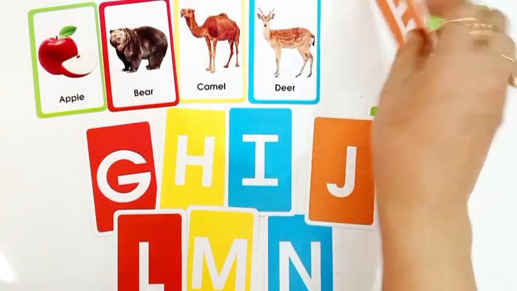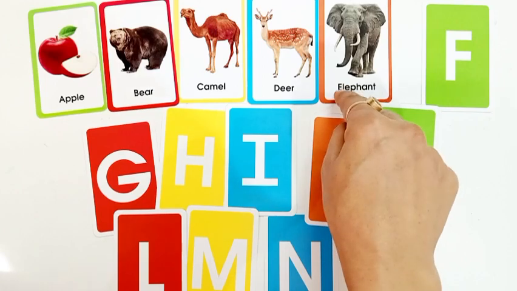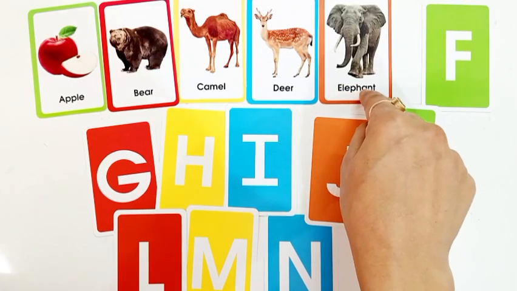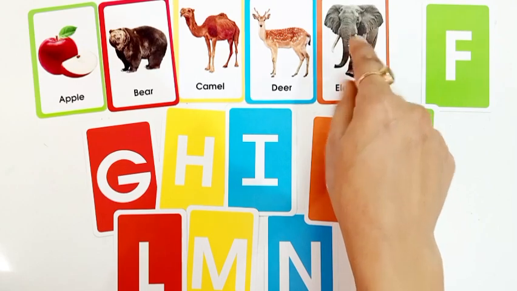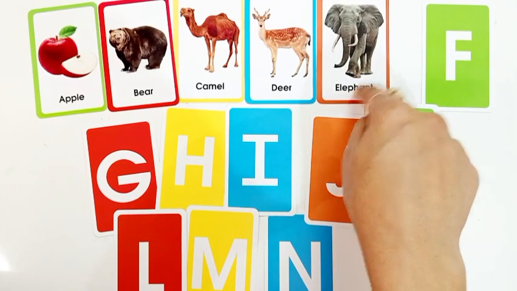E. Uppercase E. E for elephant. E-L-E-P-H-A-N-T, elephant. This is elephant.